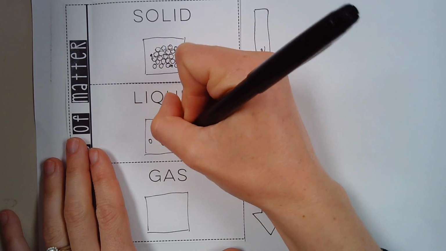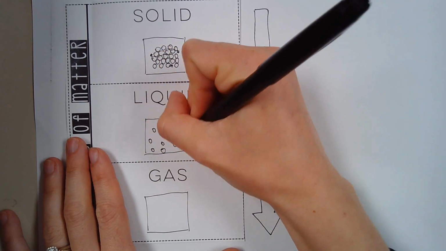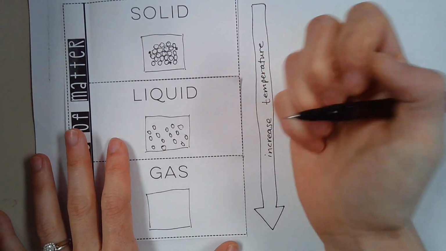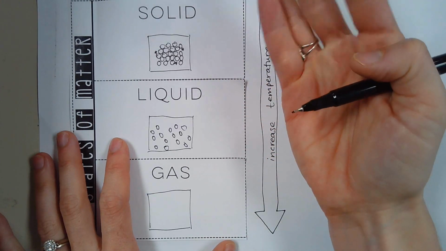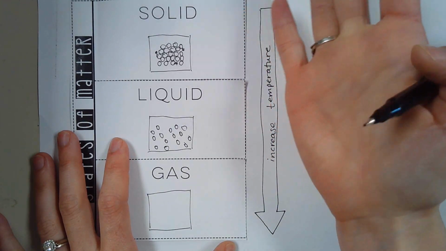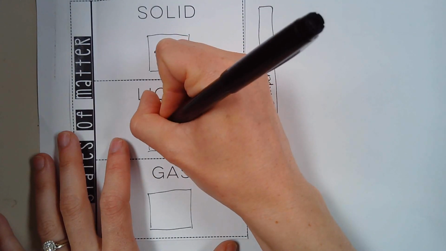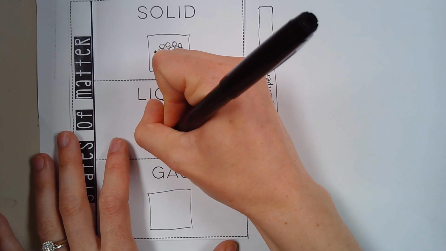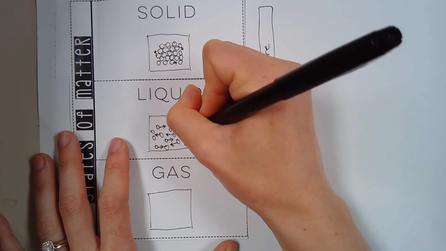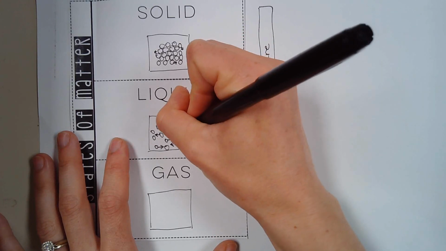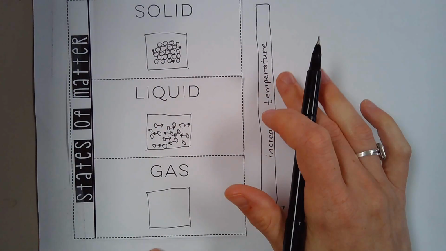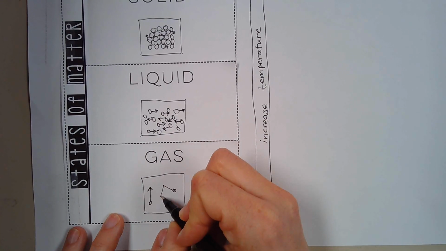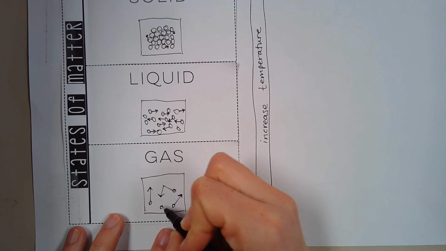So here they are closer together. Just like if you had a glass of water, the water doesn't float, but it also isn't totally still like an ice cube. It's moving, but not a whole lot. So here we have more space, more movement. And then as you turn up the temperature even more, now the particles are really going, and there's more space between them.